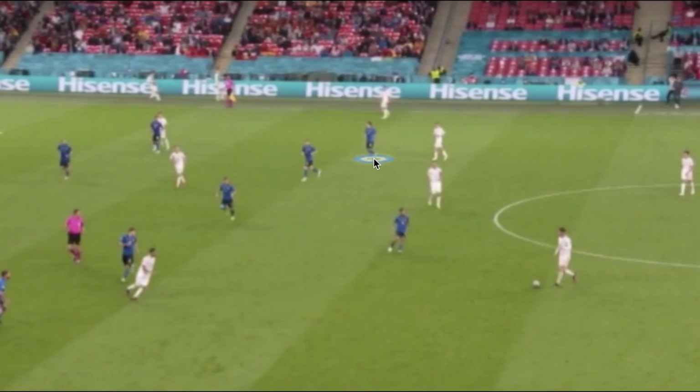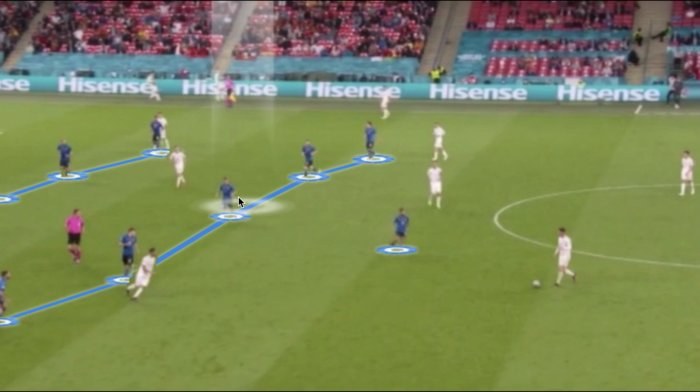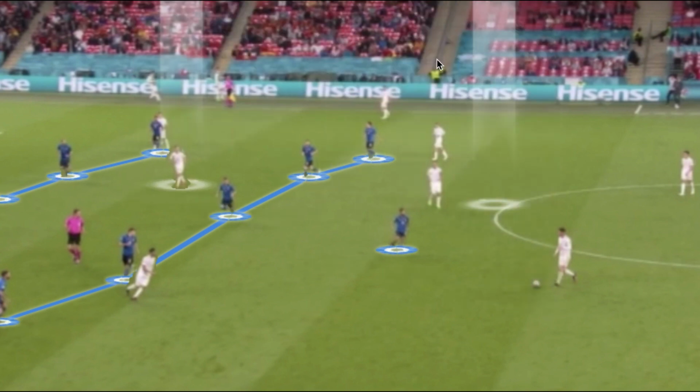So here we are, a picture of Italy's compactness in their 4-5-1, and typically a staple for Italian teams is a very organized defensive block, as we see here, limiting the space between the lines and not having to use man orientation when they can use concepts like the cover shadow to block passes and create access on the ball.